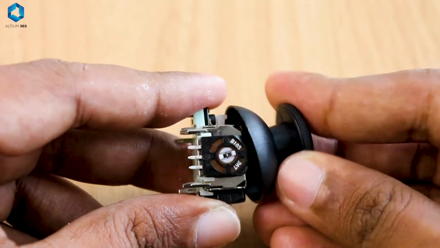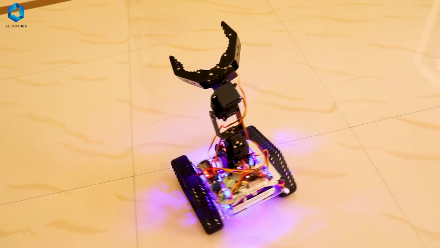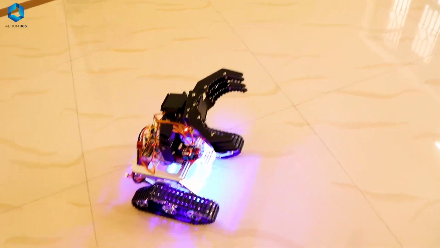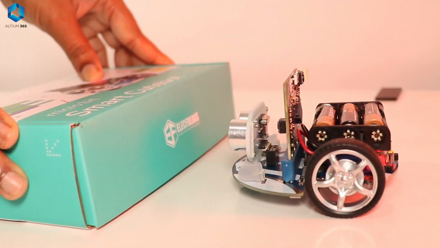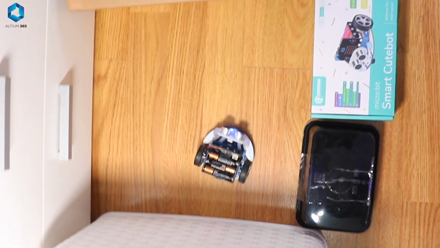But what about analog signals and digital signals in robotics? In robotics, this difference means analog signals are better for precise measurements like sensing distance, light, or sound levels, while digital signals are best for simple actions like detecting obstacles or turning something on and off.